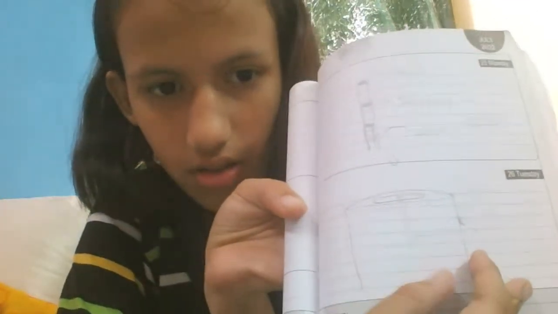Now, let me draw a diagram to make you understand about xylem and phloem. This is the main stem which is located at the middle of the plant.